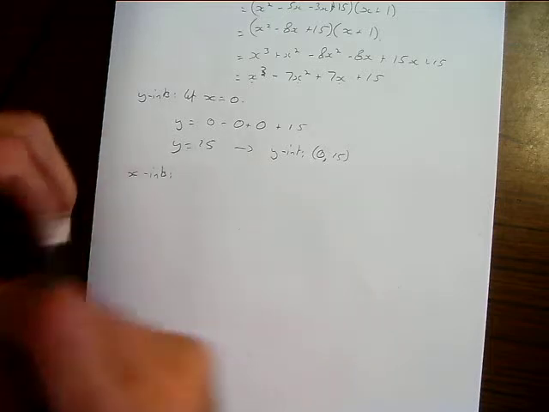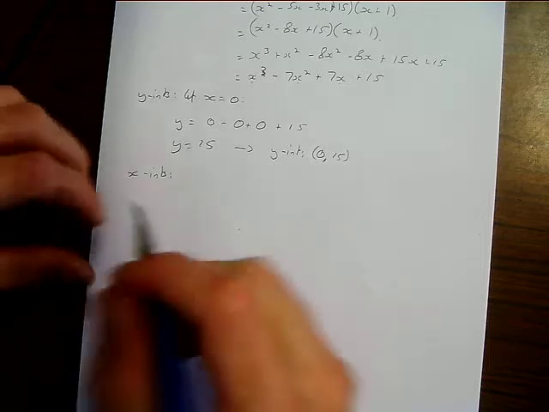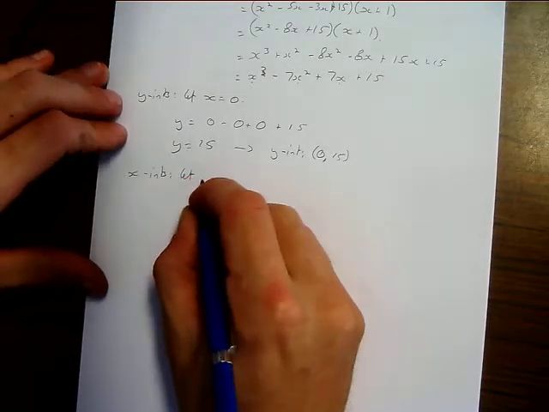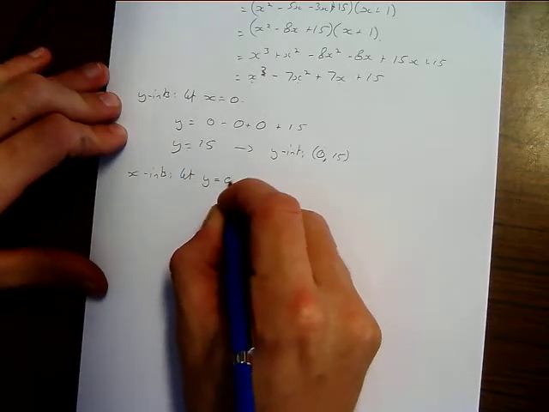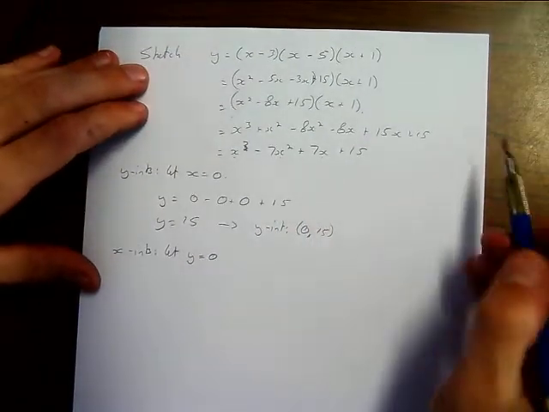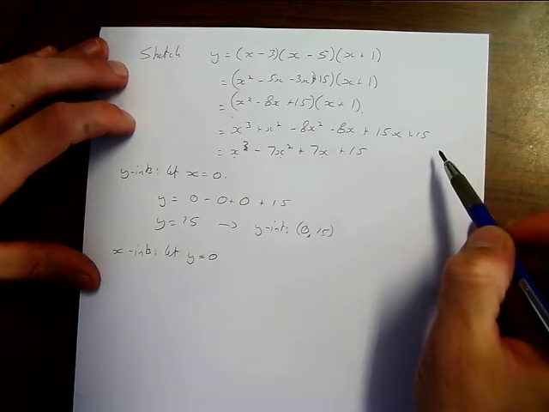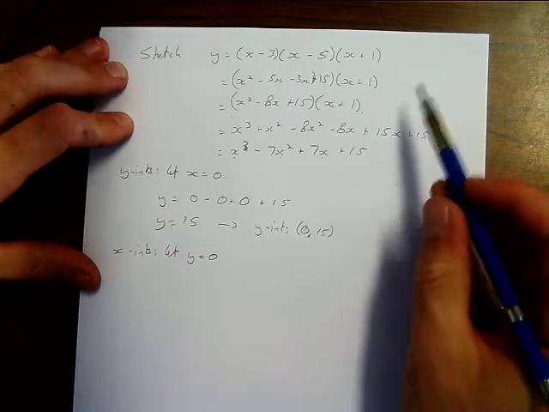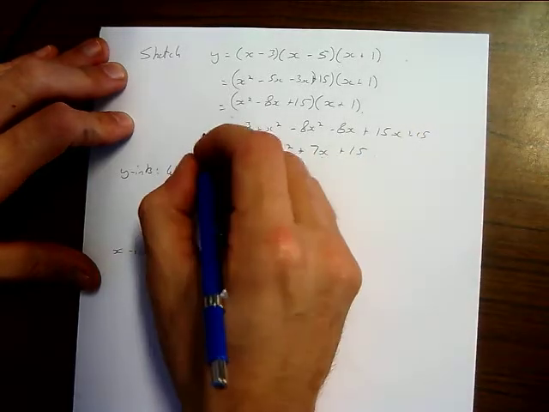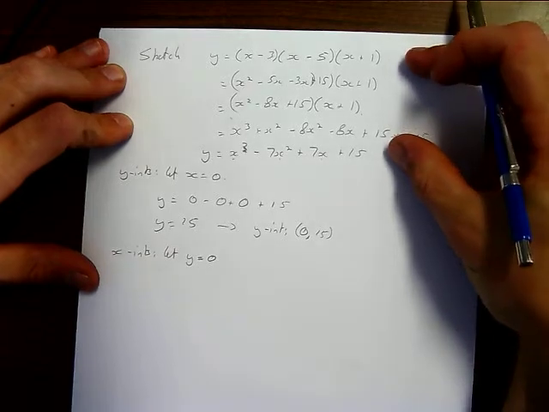Then we'll do our x-intercepts next. How do we find our x-intercepts? Let y equal 0. Now which function are we going to use? We're going to use y. These are both the same function, but which one would be easier to solve for?